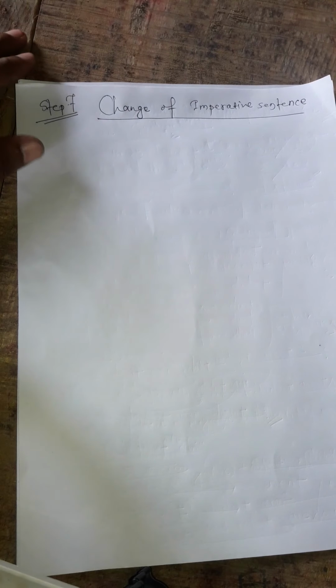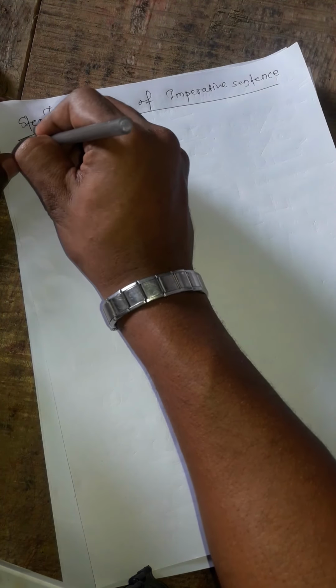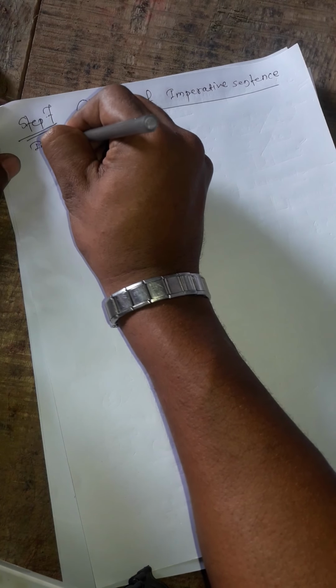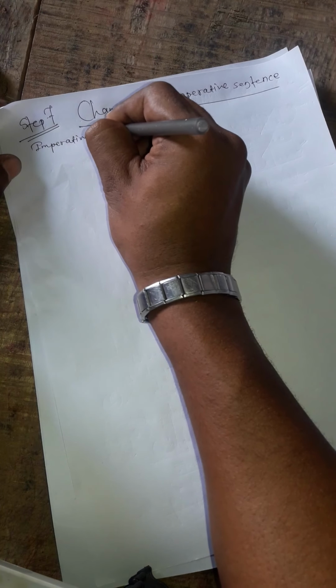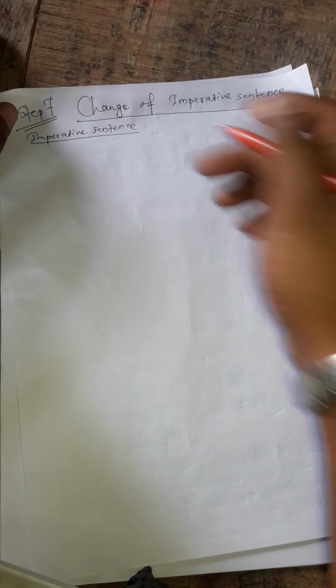Change of imperative sentence. It is the most interesting and important change of imperative sentence. As you know, what do you mean by imperative sentence? First of all, I'm going to teach you imperative sentence, and you can watch the video before. What is an imperative sentence? First of all, you have to learn what an imperative sentence is.